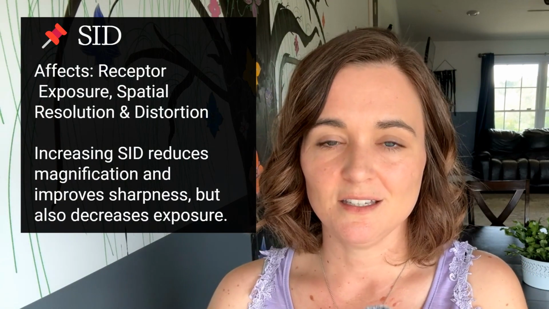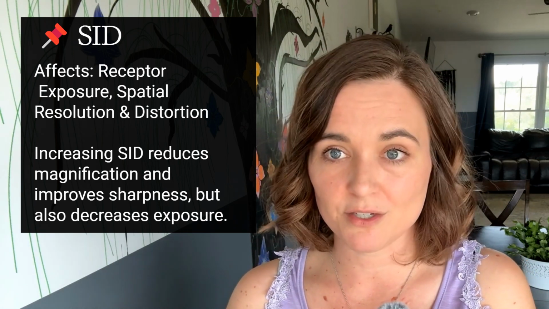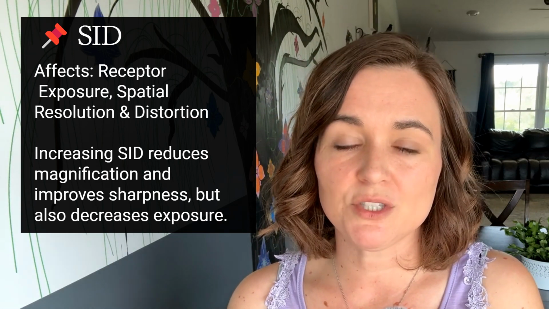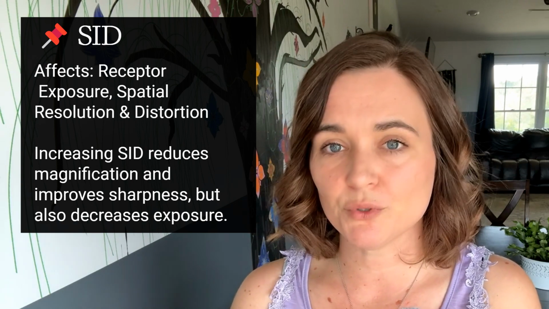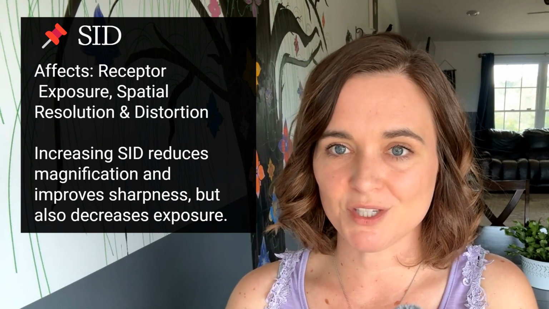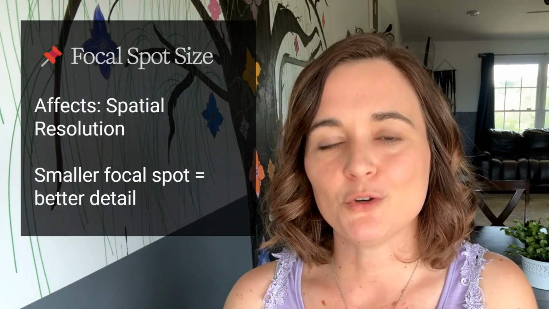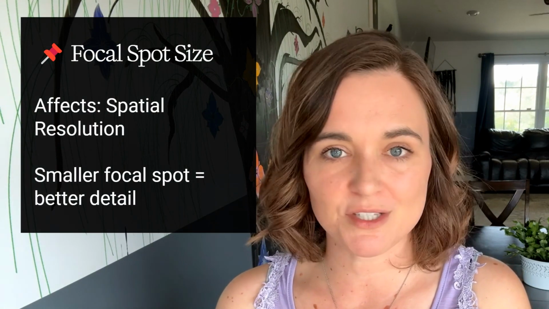Your SID, this is your source to image distance. It affects all three pillars. Increasing SID reduces magnification and improves sharpness, but also decreases exposure. Here's a pop quiz cue. Which factor affects all three pillars? SID. Focal spot size affects spatial resolution.